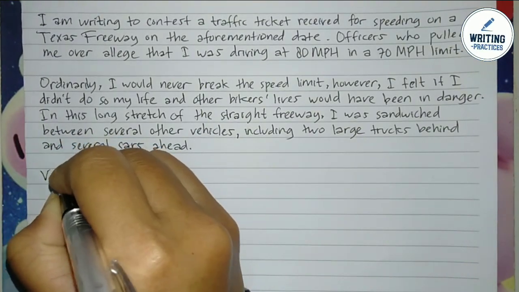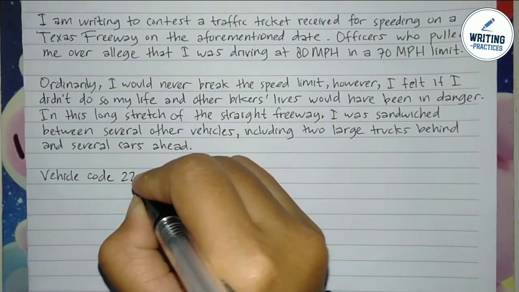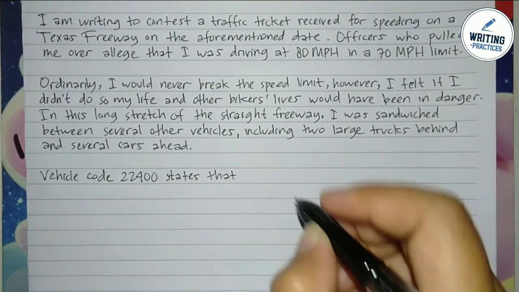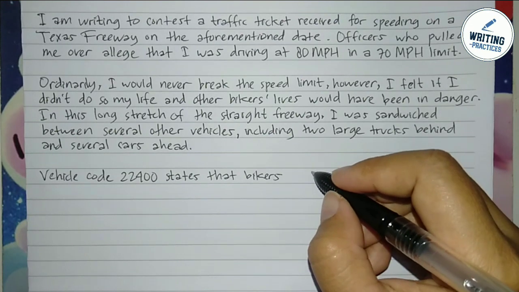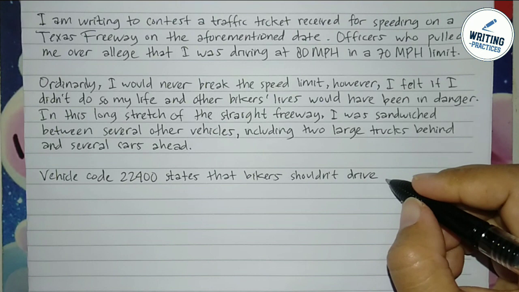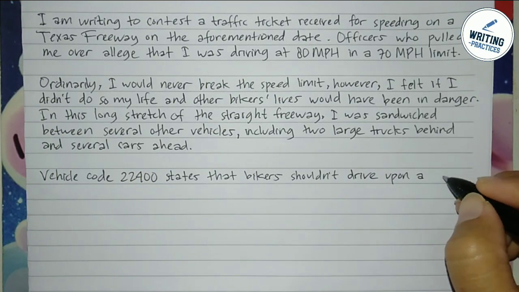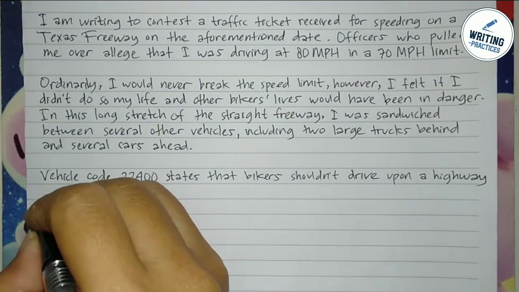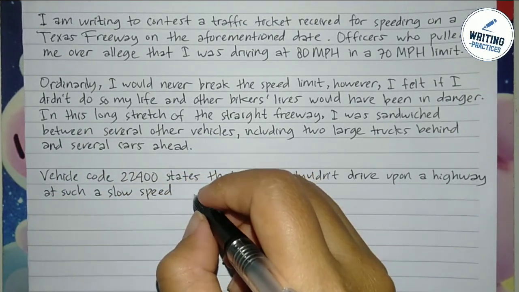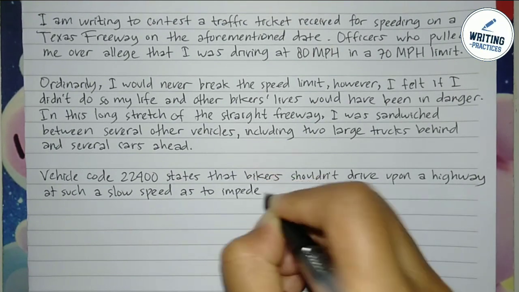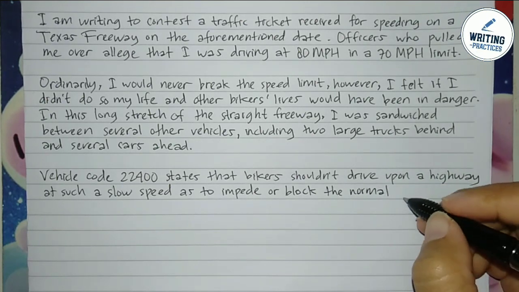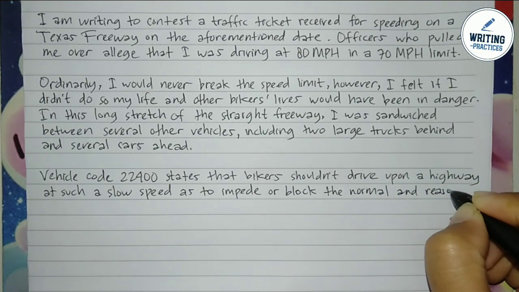In the third paragraph, you can write about the troublemaker of this case without blaming them. Yes, just do it smoothly or implicitly. Here, the writer picks the driver of a vehicle code 22400. In this case, the writer quoted what he said on the bikers at that time. He said that bikers should not drive upon a highway at such slow speed as to impede, or block the normal and reasonable movement of traffic. You should tell the real story, not make it up. Just state what happened in real life, not in your imagination.